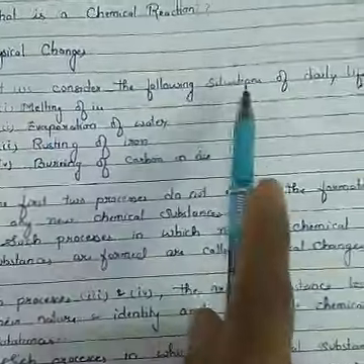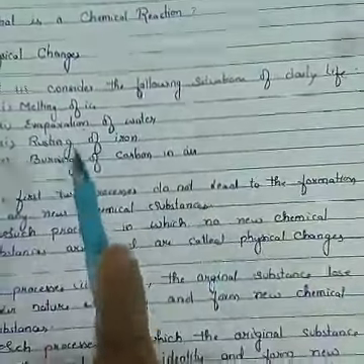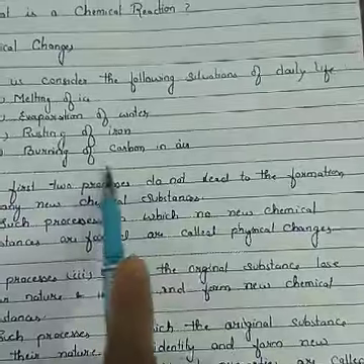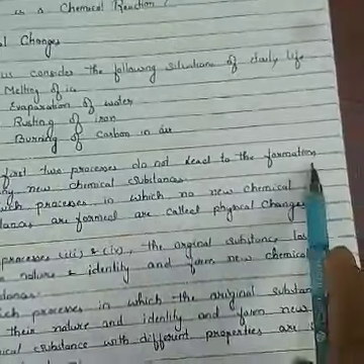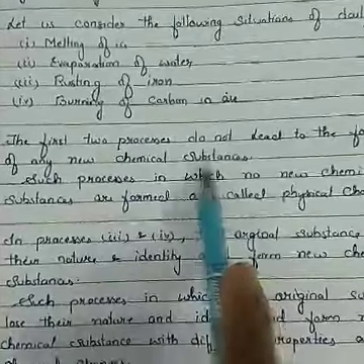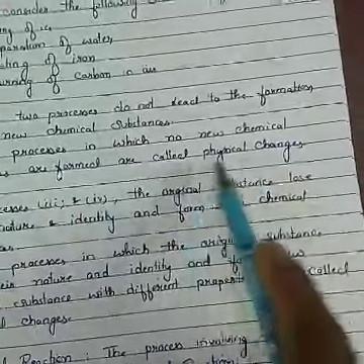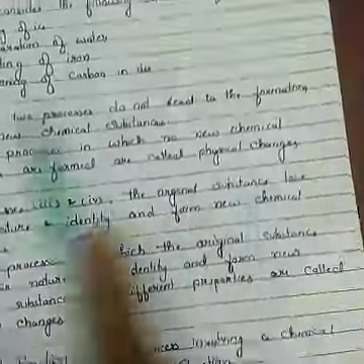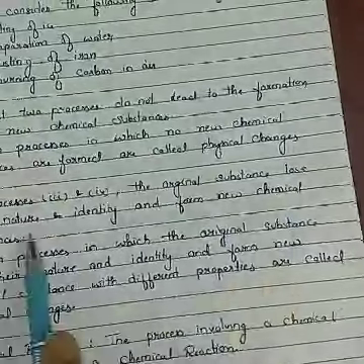Let us consider the following situations of daily life: melting of ice, evaporation of water, rusting of iron, burning of carbon in air. The first two processes do not lead to the formation of any new chemical substances. Such processes in which no new chemical substances are formed are called physical changes. In processes 3 and 4, the original substances lose their nature and identity and form new chemical substances.